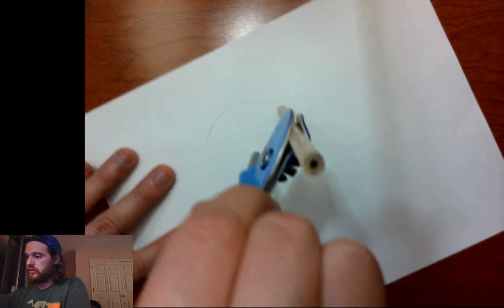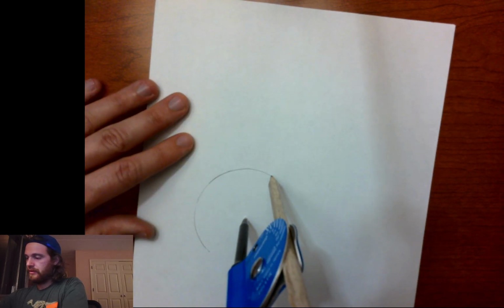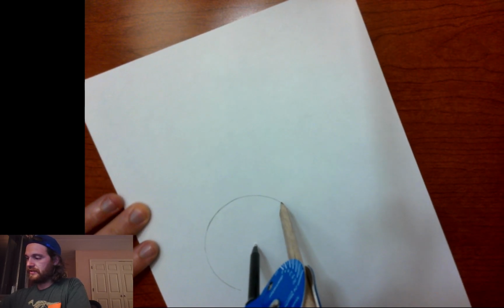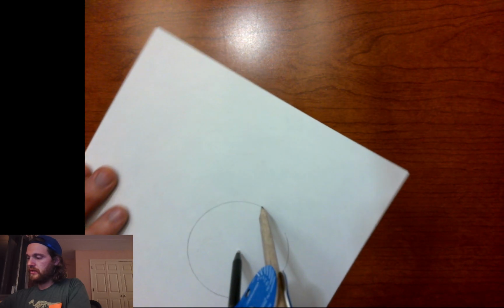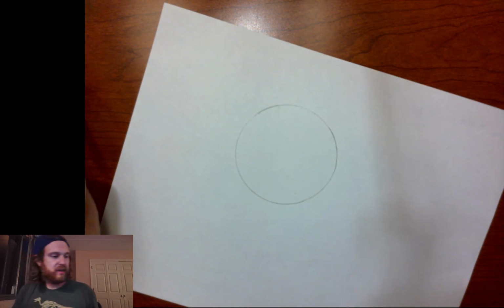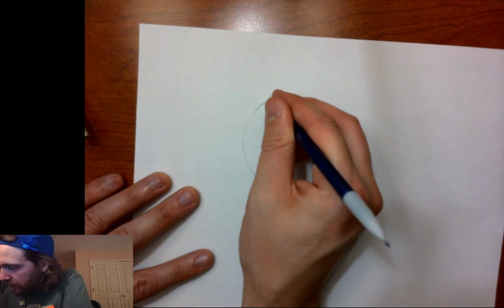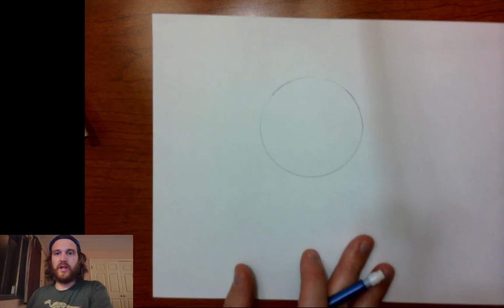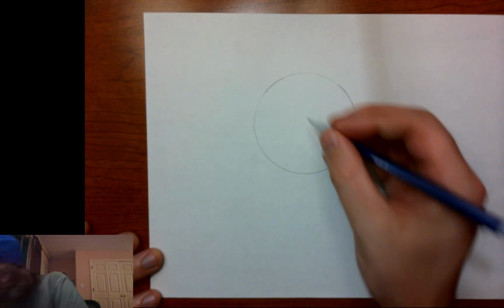Kind of go around like this. You can also rotate the paper as long as that needle stays in the same spot. If it falls off, it's not the end of the world. Go around in a circle, and there you go. I have a couple little imperfections there. You can go back and clean that up and make a nice, pretty little circle with your compass.